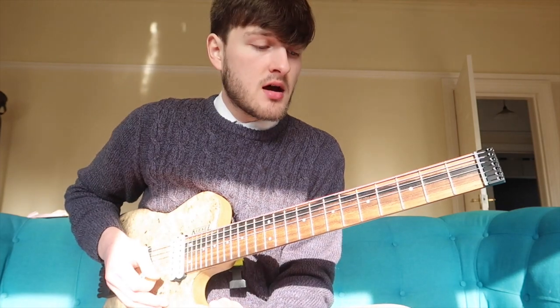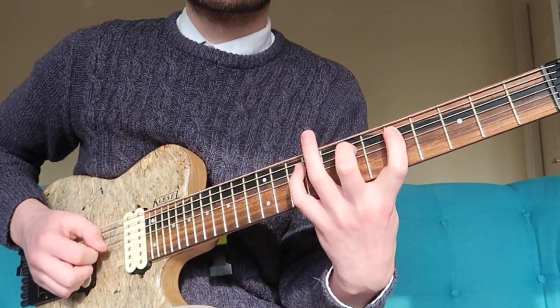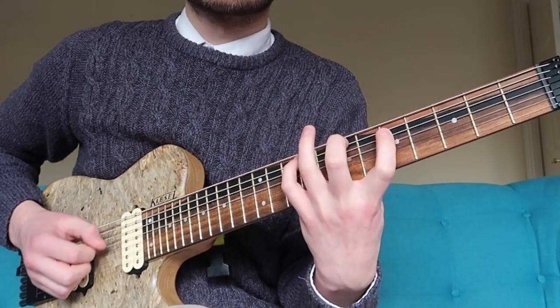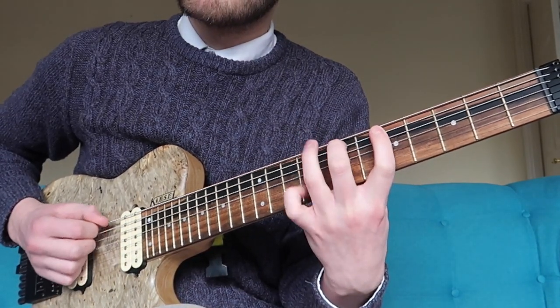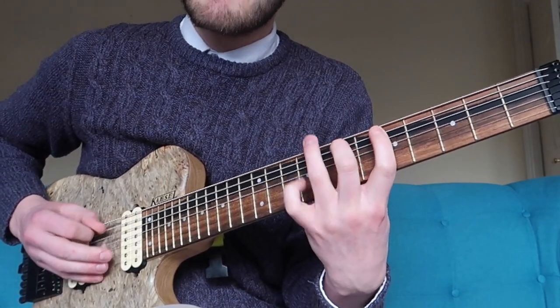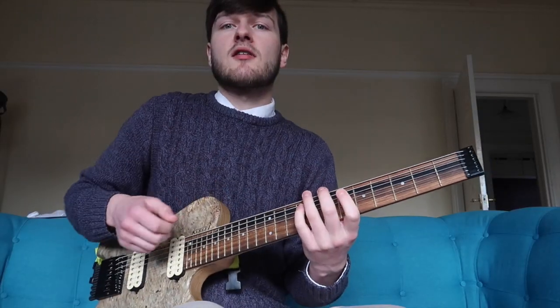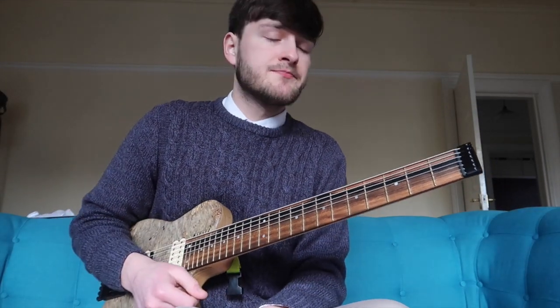The final odd odd would be 3 and 3, which would be just your classic scale shape. Major scale or minor scale, doesn't matter. You can get that as fast as you can. Okay, so that's odd odd done.